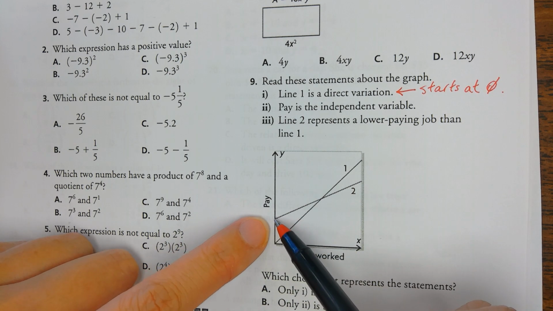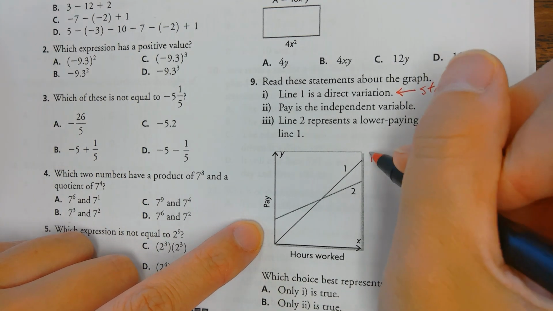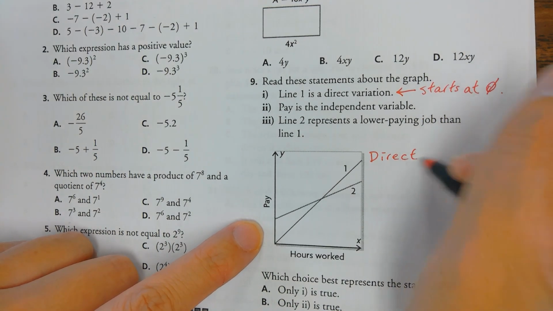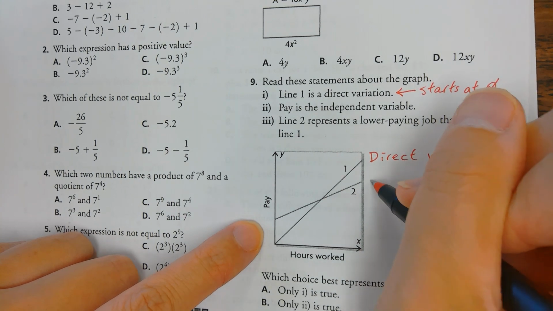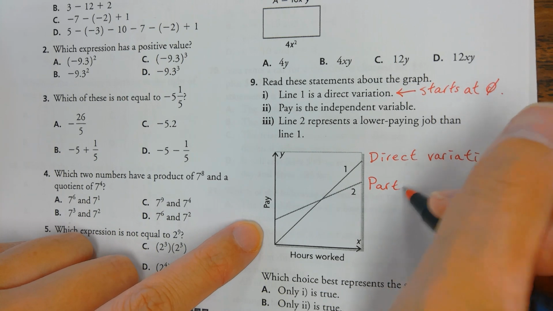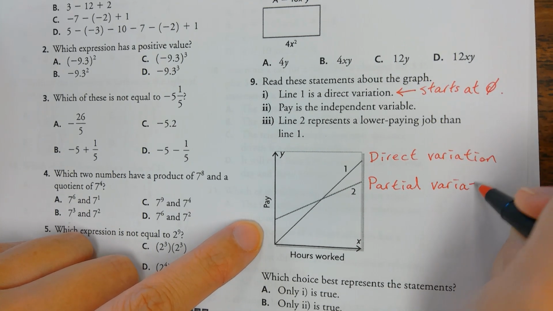Who knows the name for it then? If it's not direct variation, it's called, good job, partial, right? So this one is a direct variation, and this one is called a partial variation. It's normal if you don't know it because it was out of the curriculum last year.